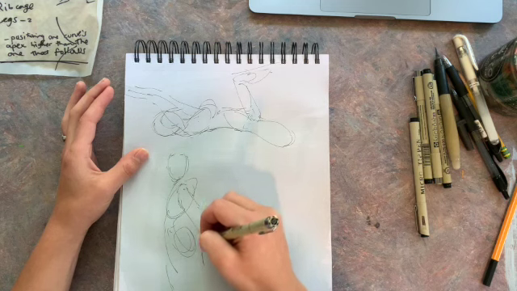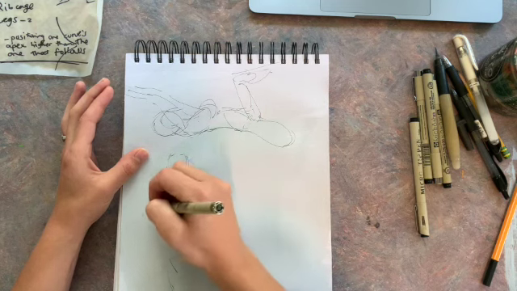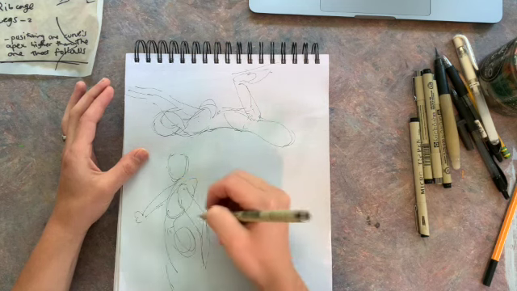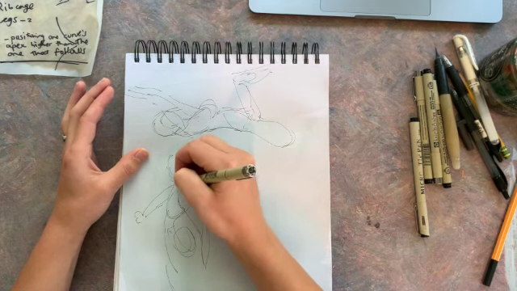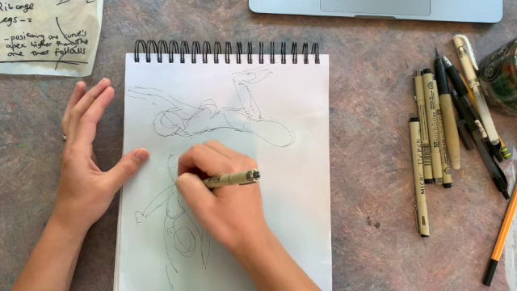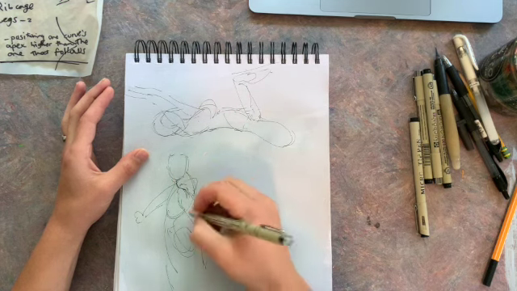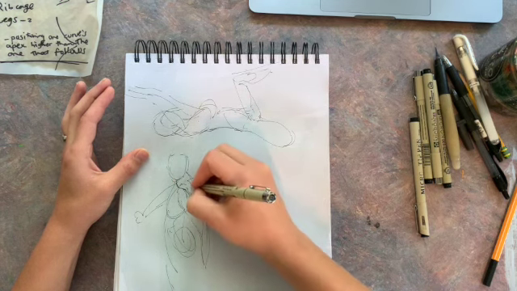So in this pose, this person's really looking over their shoulder. This is a really dynamic pose. So there's this interesting shifting here. Like the clavicle coming through here is really foreshortened.